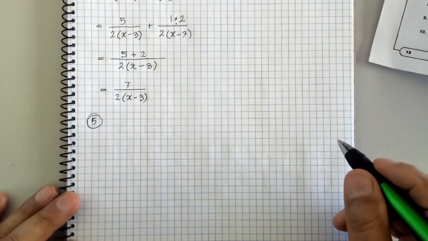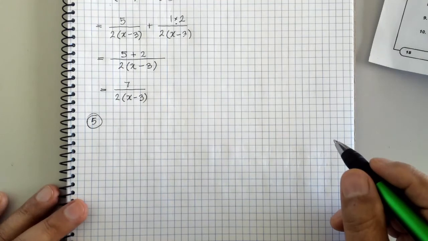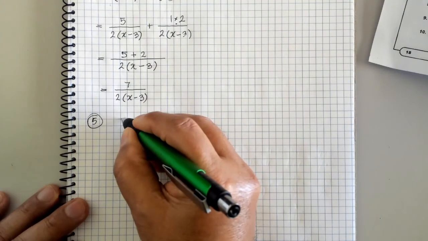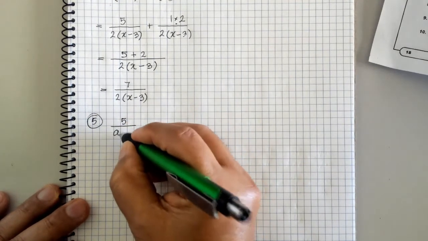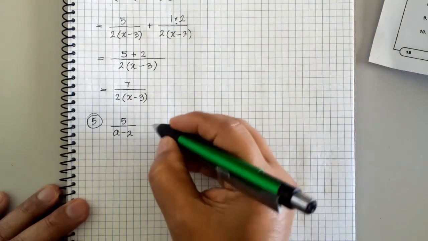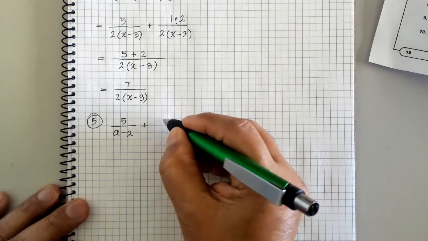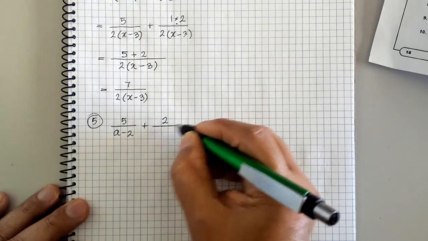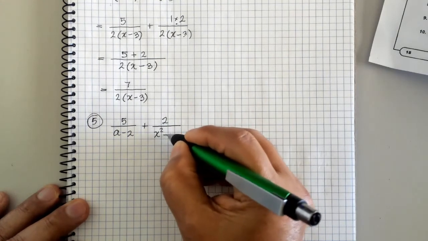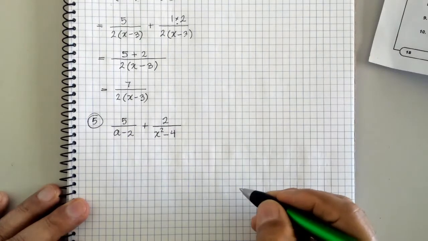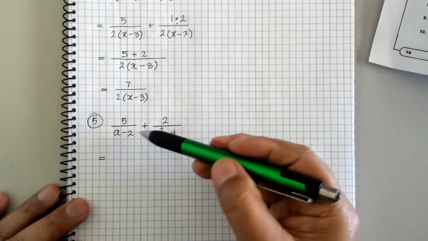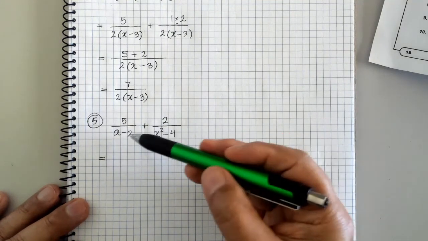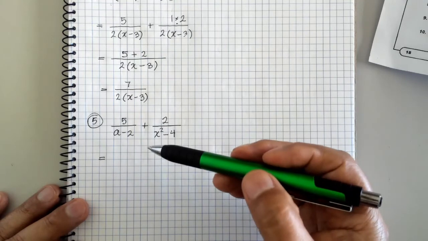Let's do something a little bit more sophisticated, but not that much. Let's say that you have 5 over a minus 2, and then we're going to add 2 over a squared minus 4. Before adding these two fractions, we're going to do exactly the same.